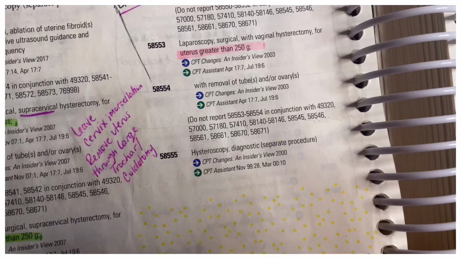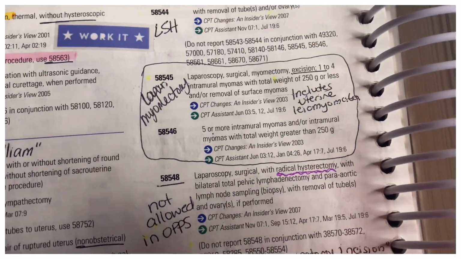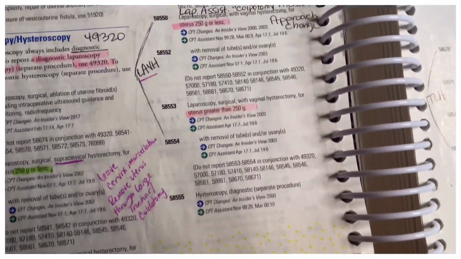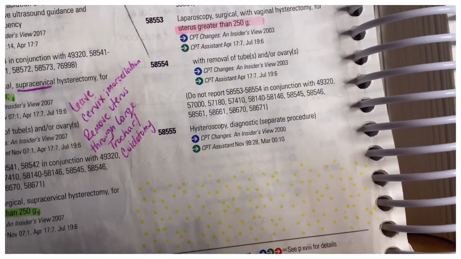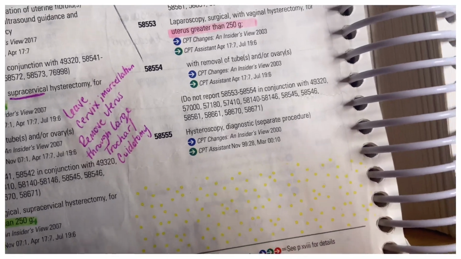Because that diagnostic endoscopy led to us doing a laparoscopic procedure, you can now bill both of those, and the modifier 58 would go on the 58555.